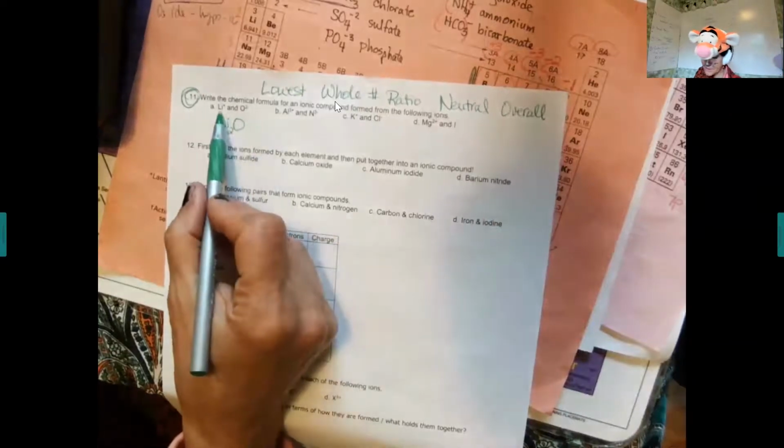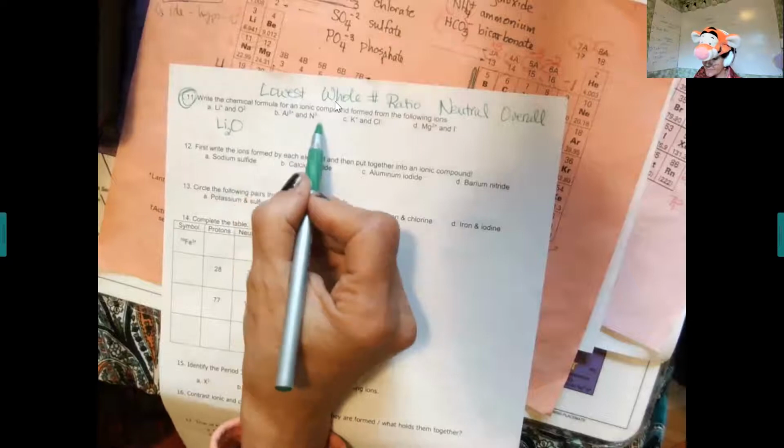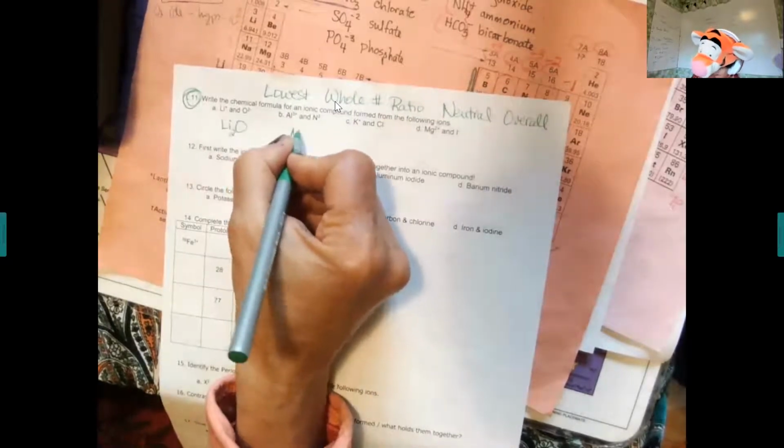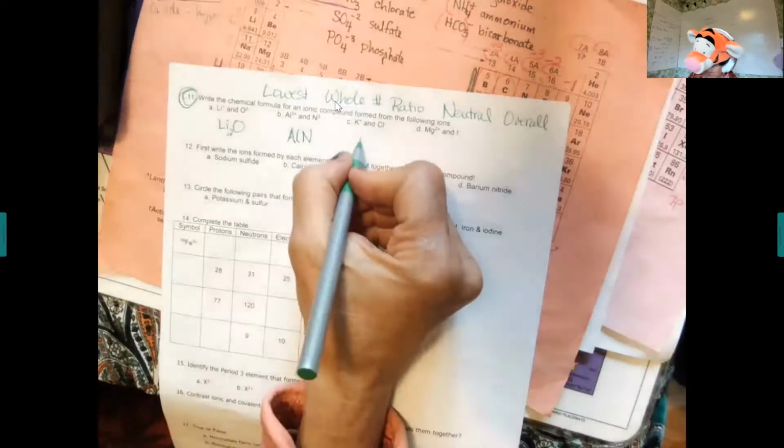So if lithium's a +1, it's losing 1 electron. Each oxygen wants 2 electrons, so we need 2 lithiums. Here, if they have the same charge, equal but opposite, you just need 1 of each. So aluminum and nitride. We always show the cation first. Same potassium chloride, just 1 of each.